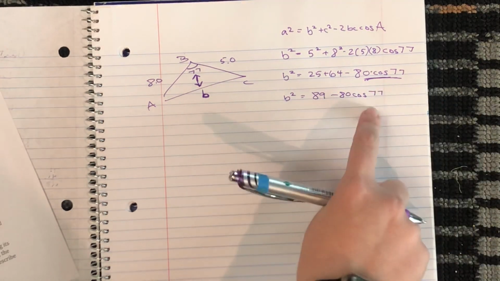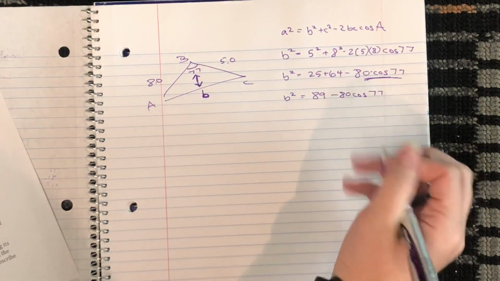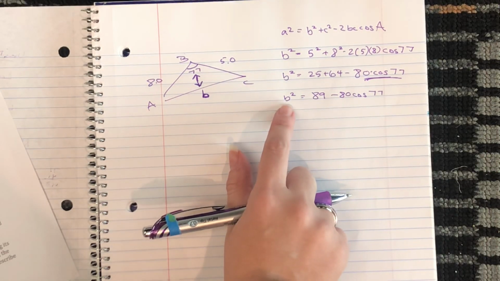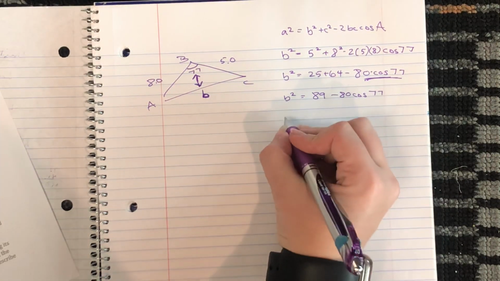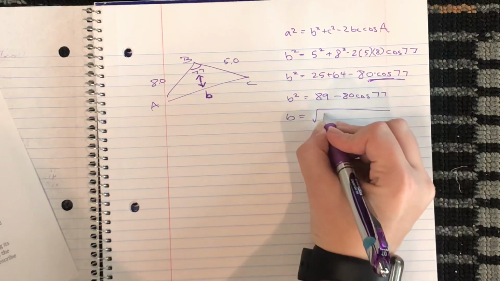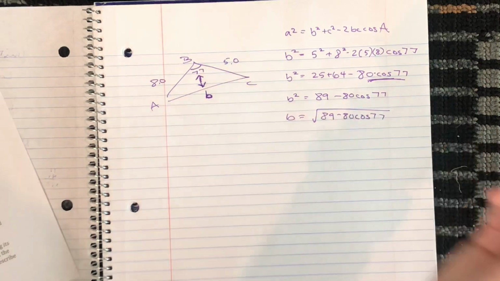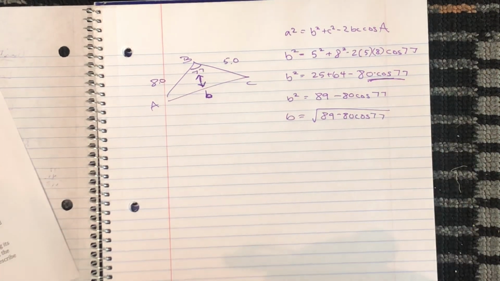There you go. That's something I would plug into a calculator. I have no idea what it is. And then I would say, wait, hang on. B is currently squared, so my final answer would be the square root of whatever that is. Okay, just a little bit of law of cosines practice.